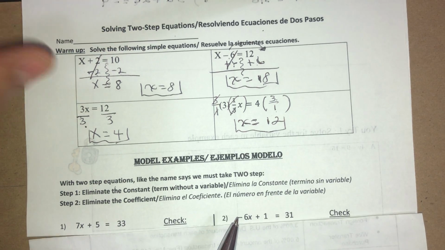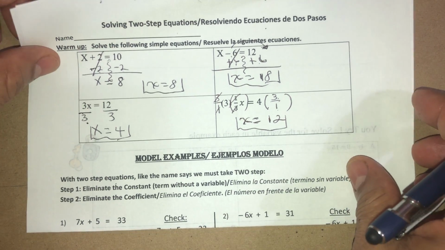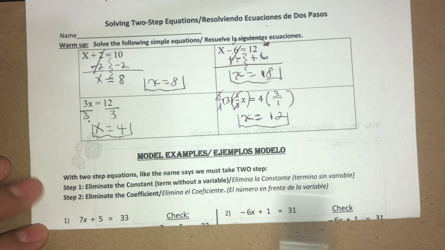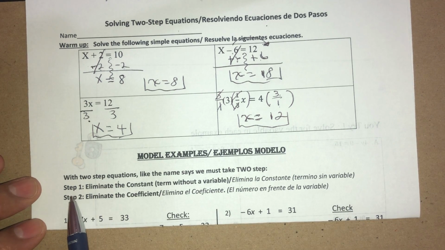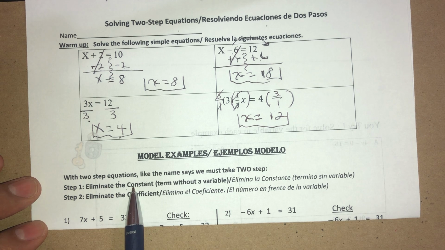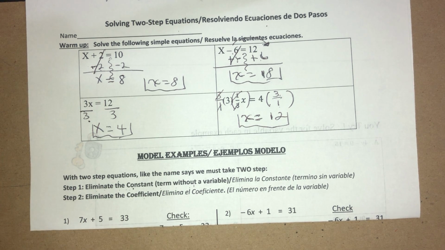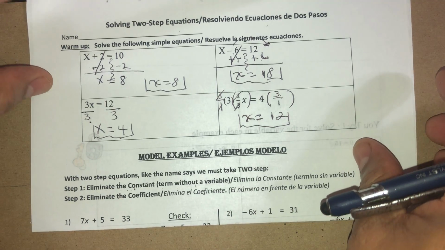So that means we're going to work in reverse, okay? Something that you should know: you always eliminate the constant, the term without the variable. Then step 2 should be eliminate the coefficient, that means the number next to the variable, okay?